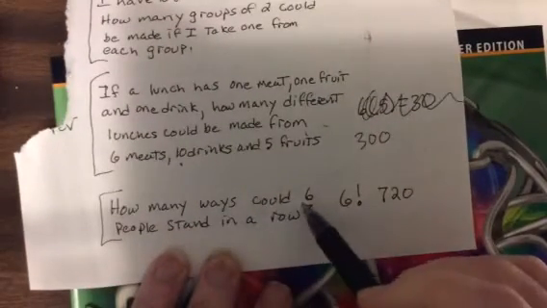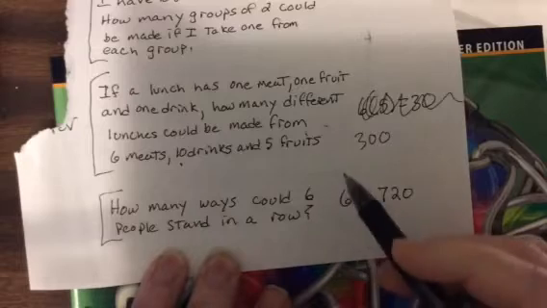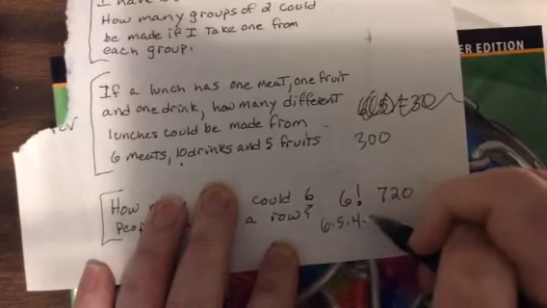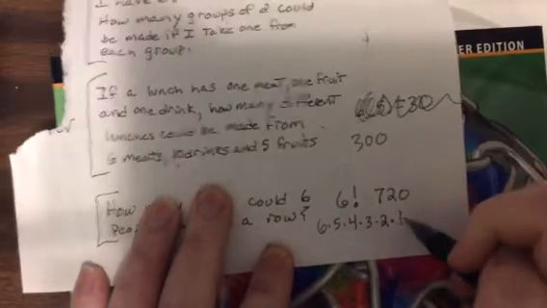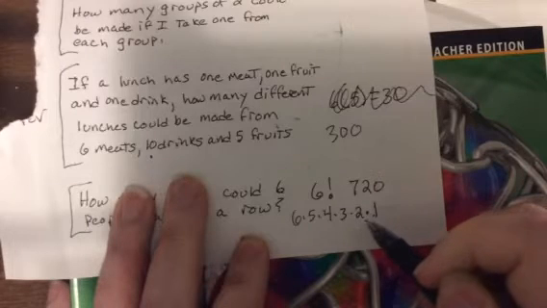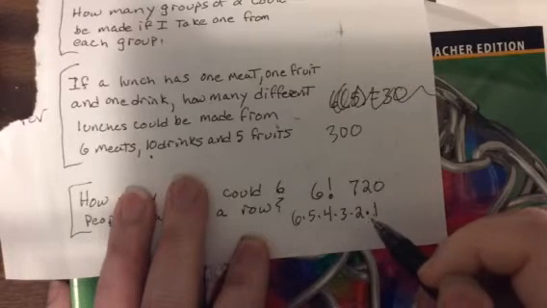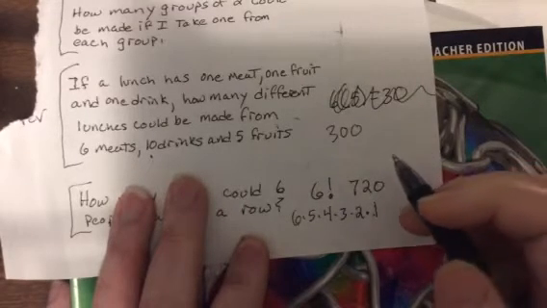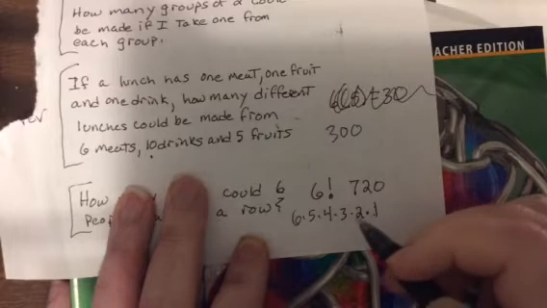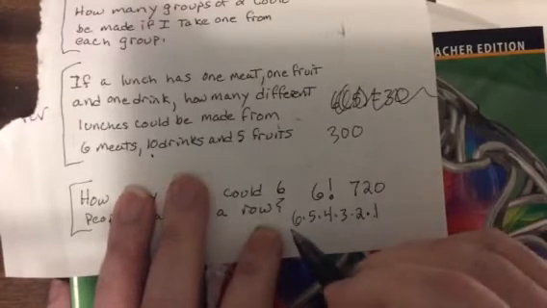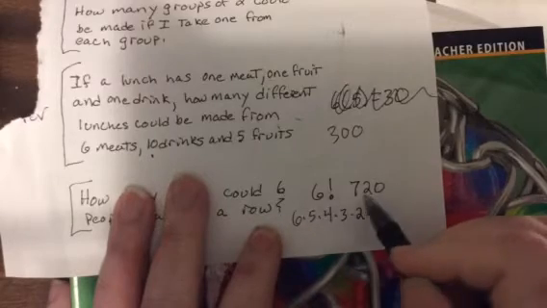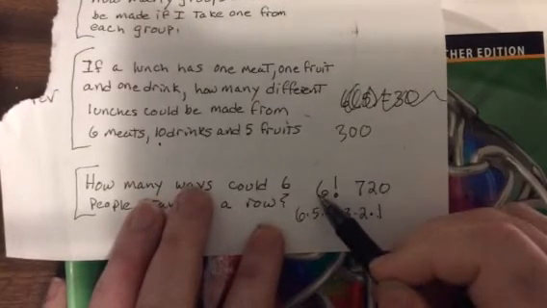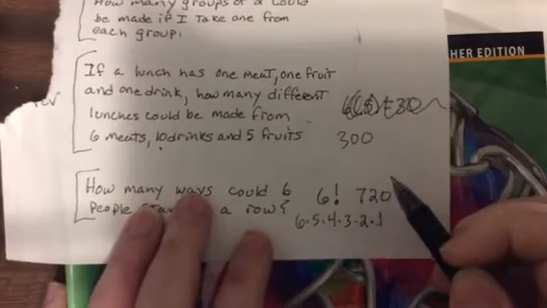Then the last one I already did. How many ways could 6 people stand in a row? Well, 6 factorial, which is 6 times 5 times 4 times 3 times 2 times 1. Technically, you don't have to put the 1. Or on most calculators, they have a factorial button. You just have to find it. We'll talk about that on Monday, I guess. So it'll be 720. And I always find that incredible in math. That just having 6 people, you have 720 ways to do that.